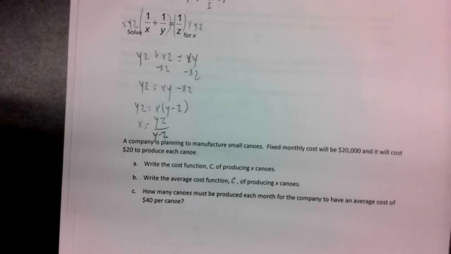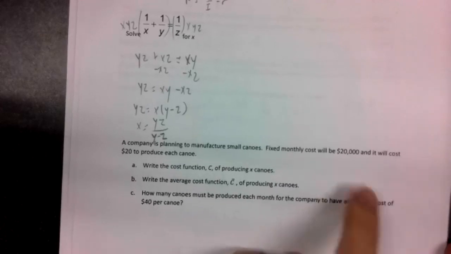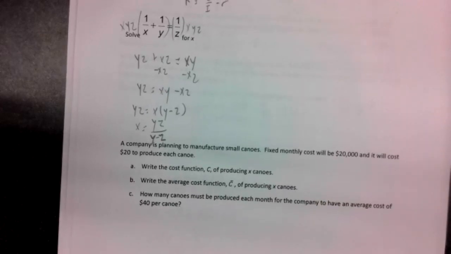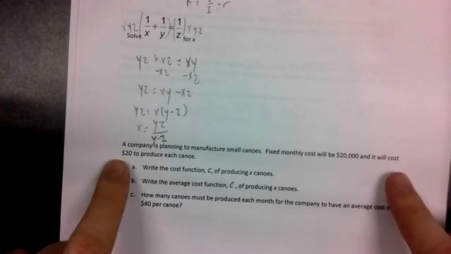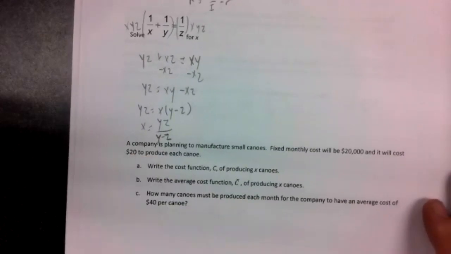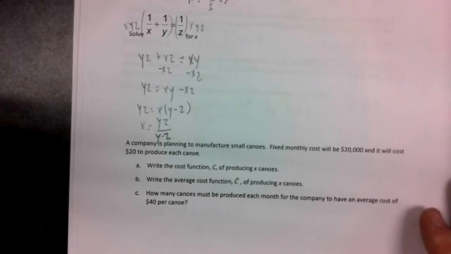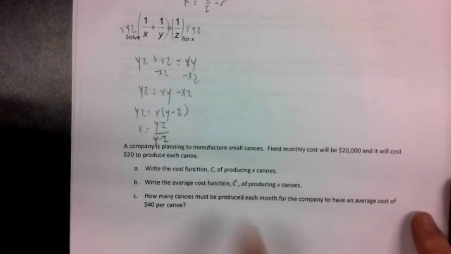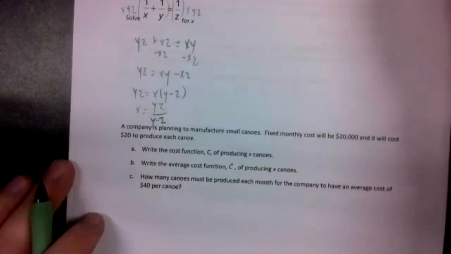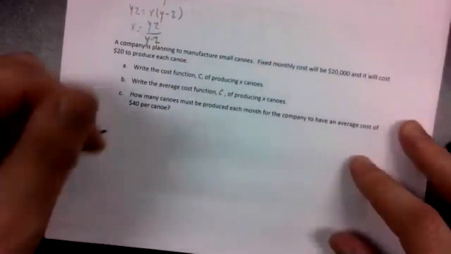So they have a fixed monthly cost of $20,000, right? That's just how much it costs to keep the lights on, to pay their workers, stuff like that. And then it costs $20 to produce each canoe, right? So just how much material it costs, manpower, stuff like that, to make each canoe. So if I want to find a cost function of producing x canoes, that'll be part A.